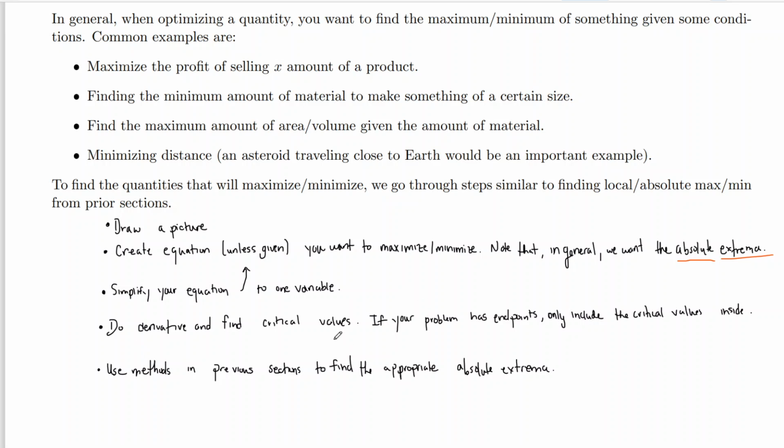Then we do the derivative and find the critical values. If your problem has endpoints, only include the critical values inside. So something like that, if your problem is representing time, you naturally have an endpoint at t equals 0. So any critical value with a negative t value is not important or relevant.